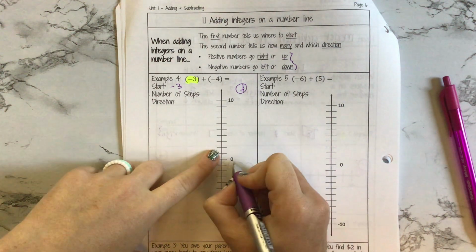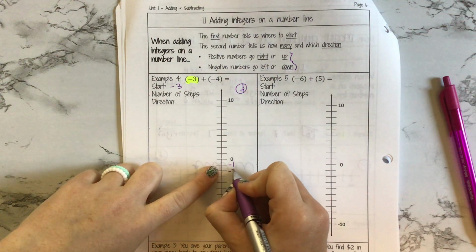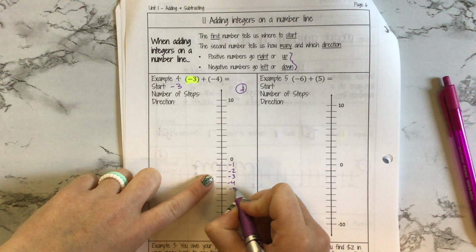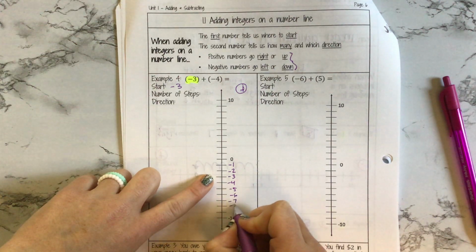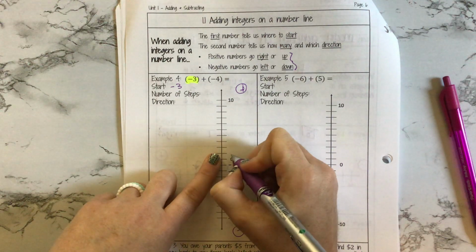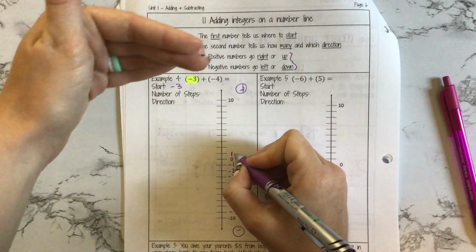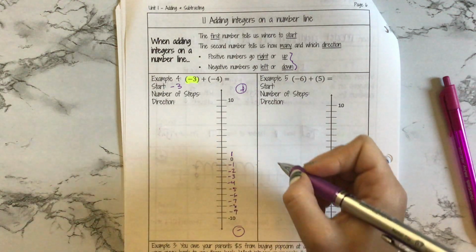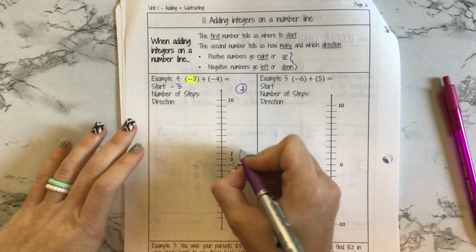So starting at 0, it goes negative 1, negative 2, negative 3, 4, 5, 6, 7, 8, 9. So the number next to 0 is always some iteration of 1. If it's on the positive side, it's a positive 1. If it's on the negative side, it's a negative 1. 1 is always closest to 0.